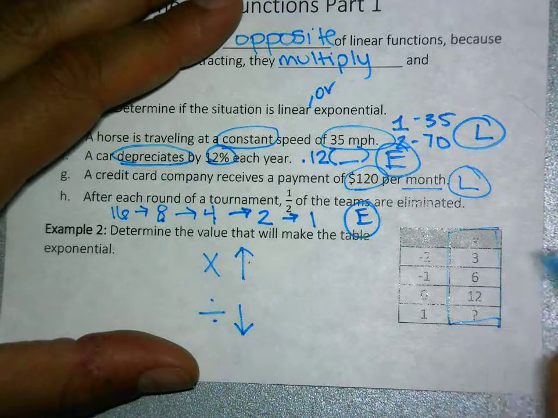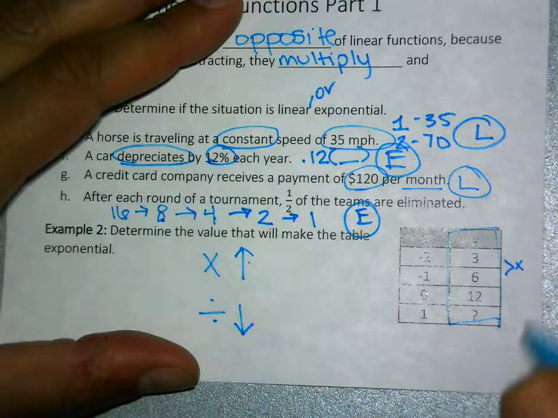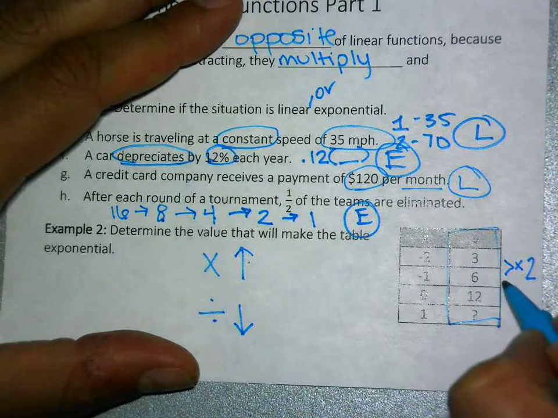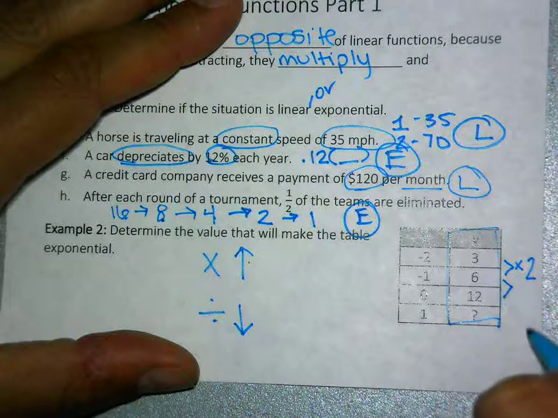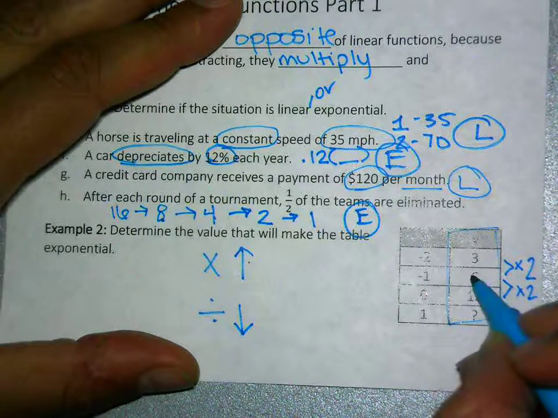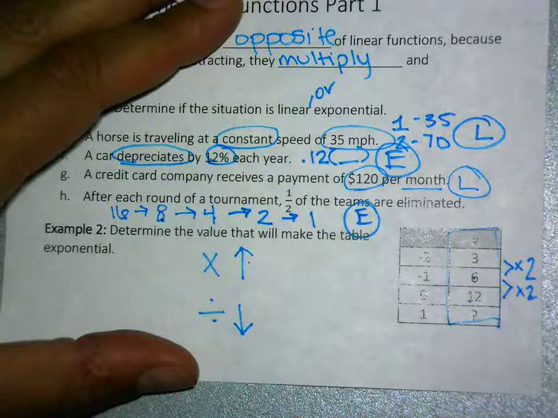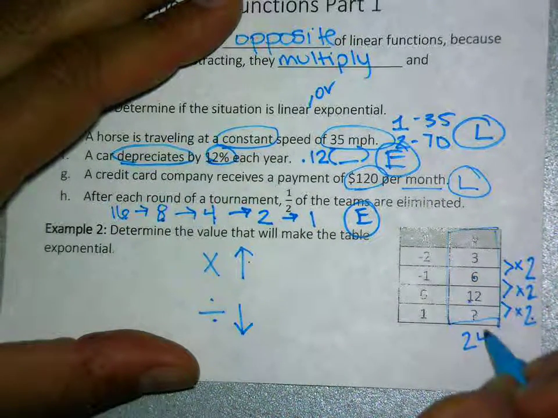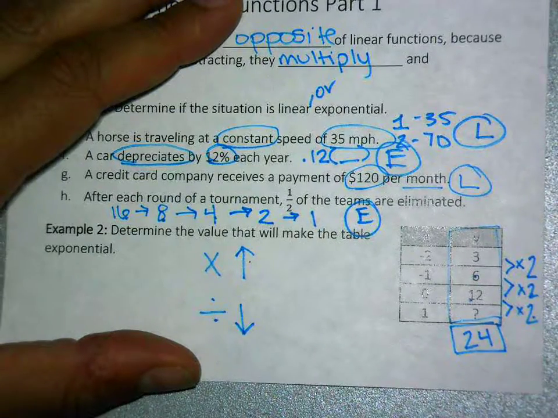So I'm going to think, 3 times what gives me 6? Well, 3 times 2 gives me 6. I'm going to try multiplying 6 by 2 to see if I get the same answer. 6 times 2, yes, does give me 12. And therefore, 12 times 2 would give me 24, and that would be the missing value.